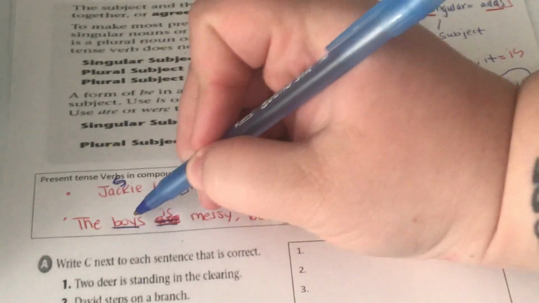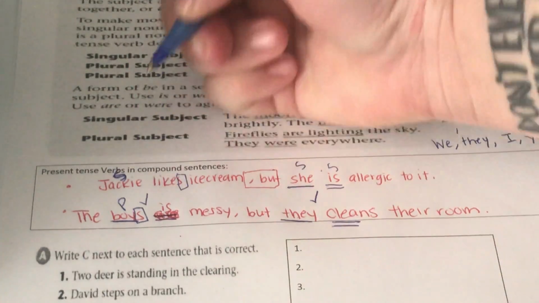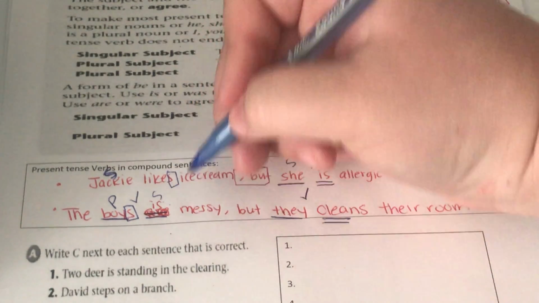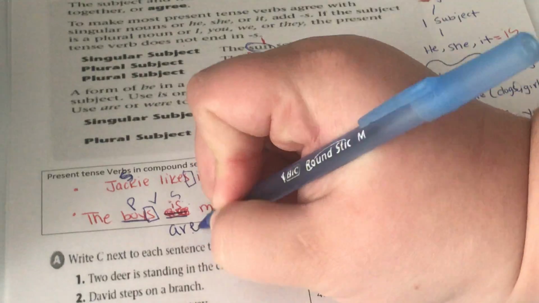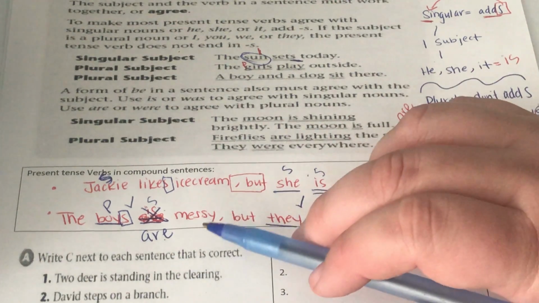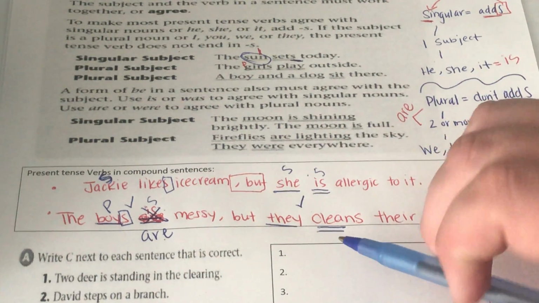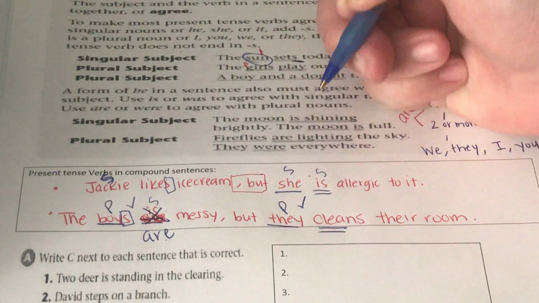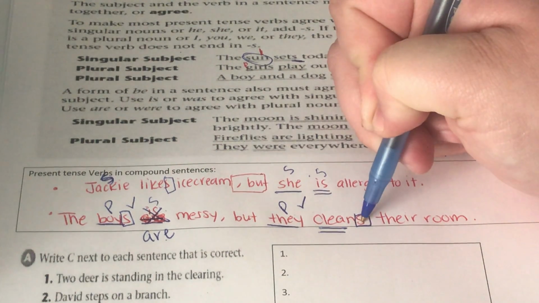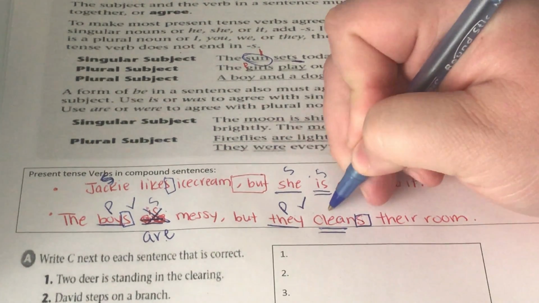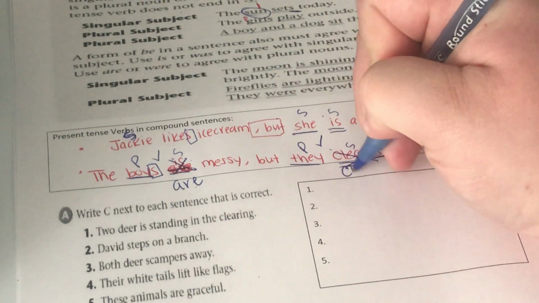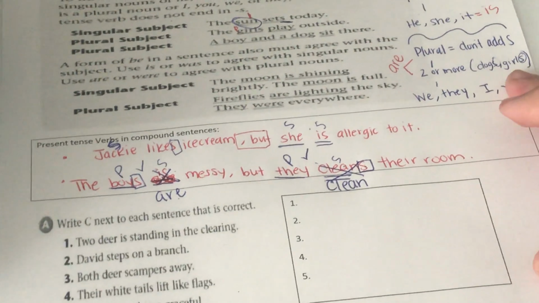My subject, I've got an S, so that tells me it is plural. My verb is, that's a singular one, so I need to change that to are. The boys are messy, but they, let's look, I have a plural subject, but I have a singular verb. S tells me it's singular. So I need to change this to clean. But they clean their room.